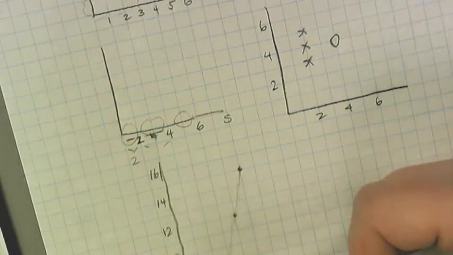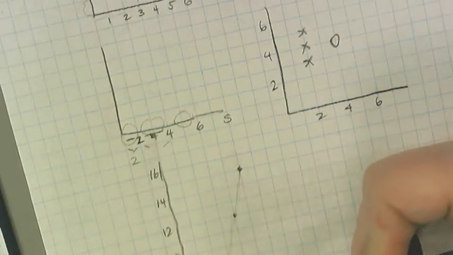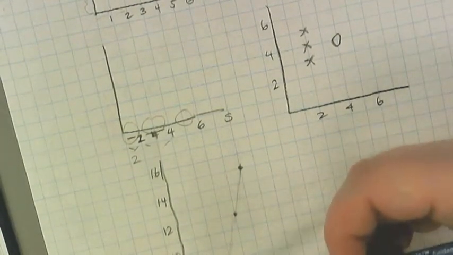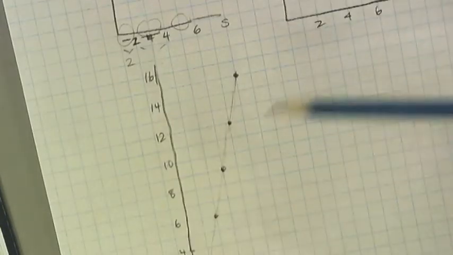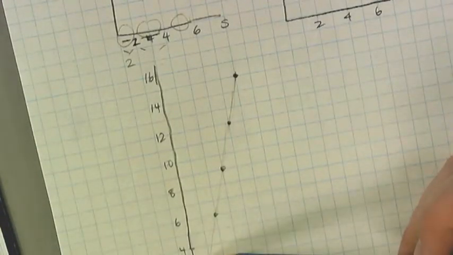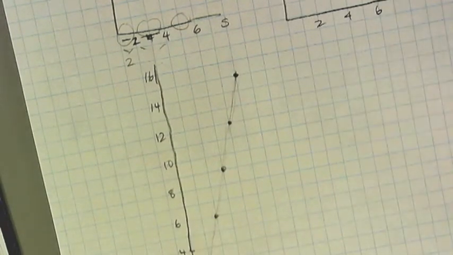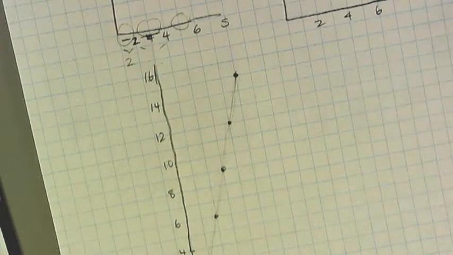Now, we've come up with two different ways of describing this. One is using the distances: up by 3, 1 right. One is saying that it is a diagonal line. But there's another way of describing it that gets at the expressions that we've been talking about.